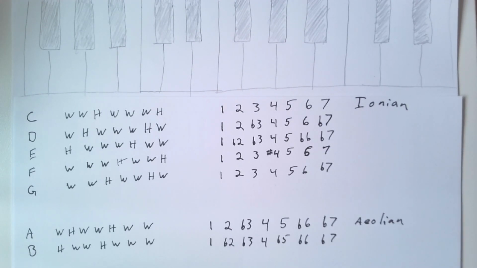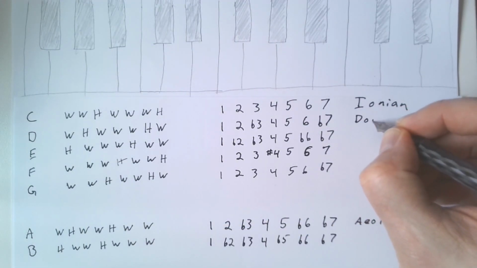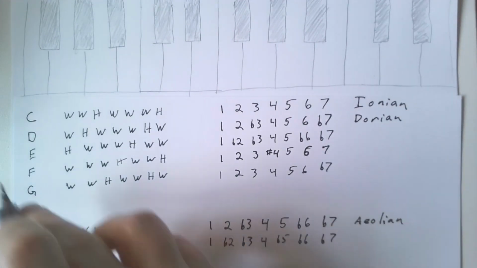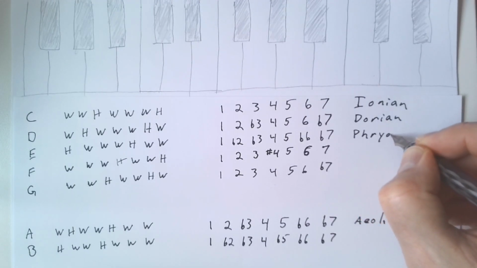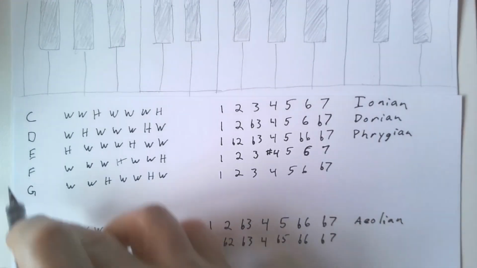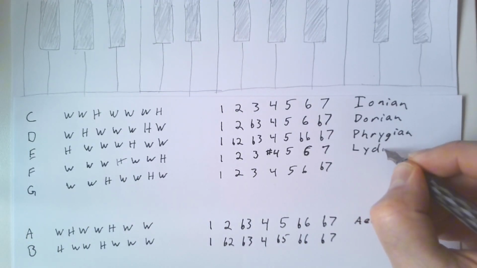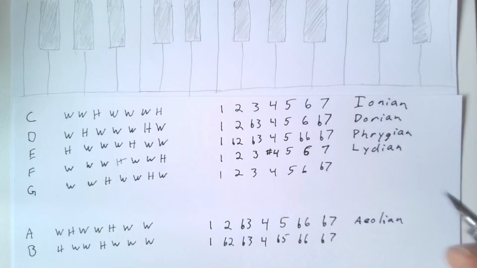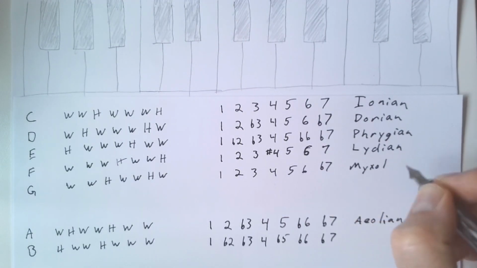I'm just going to list them out. For D, that's called Dorian. For E, that's called Phrygian. For F, that's called Lydian. For G, that's called Mixolydian.